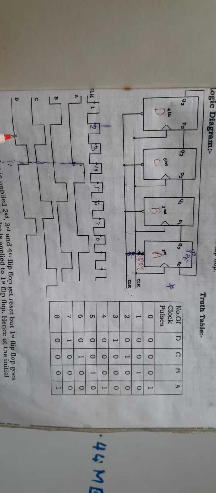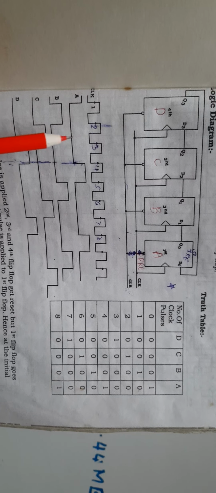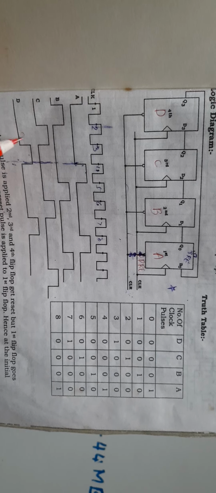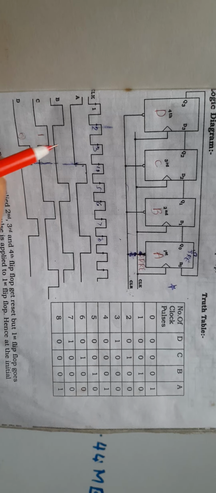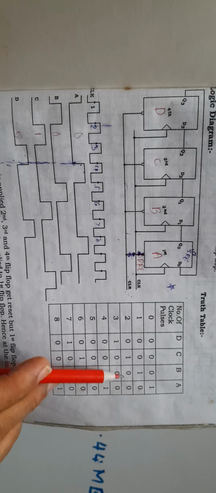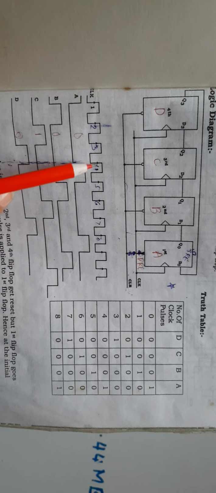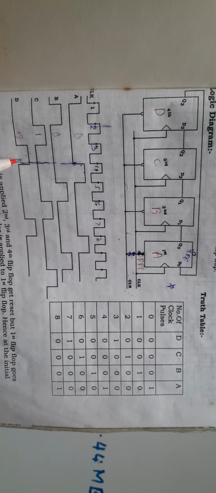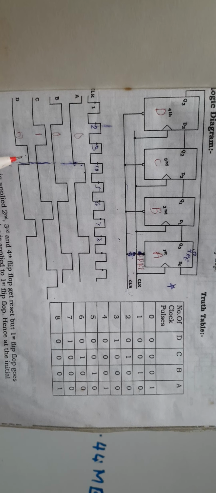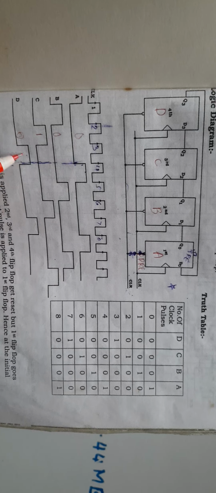Then when the second clock pulse arrives, for the second positive edge, this 1 will move here. So the output will become 0, 1, 0, 0. See, this becomes high. When the next clock pulse arrives, this 1 rotates here. So the output becomes 1, 0, 0, 0.